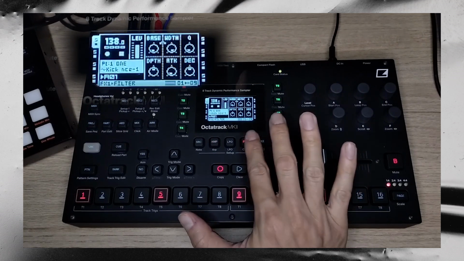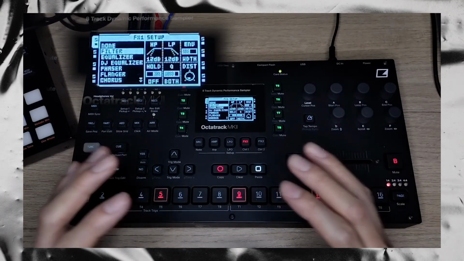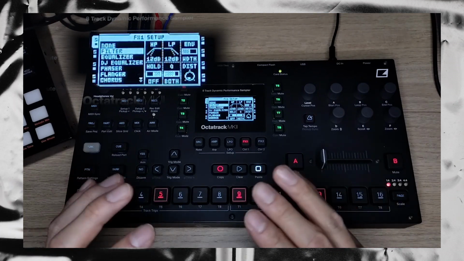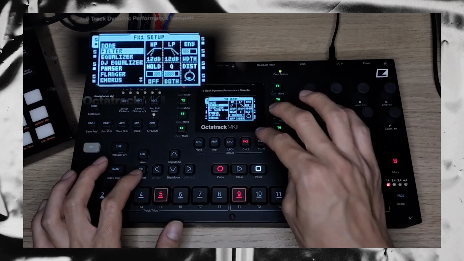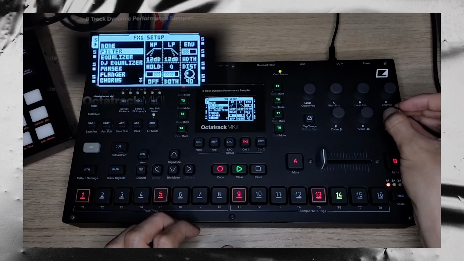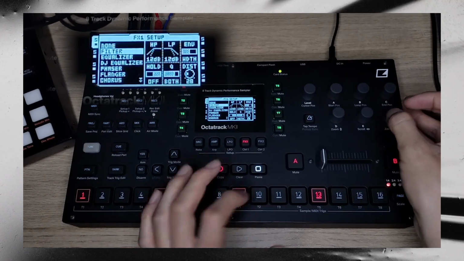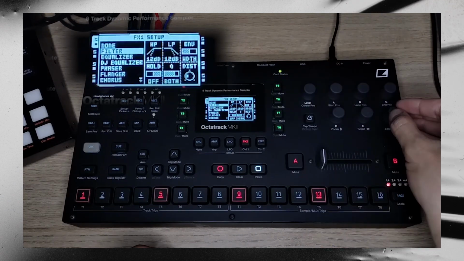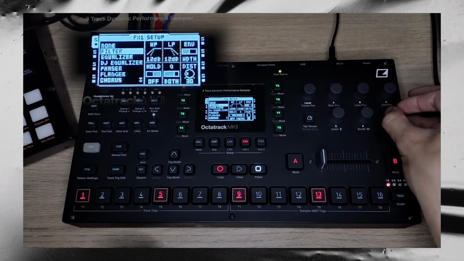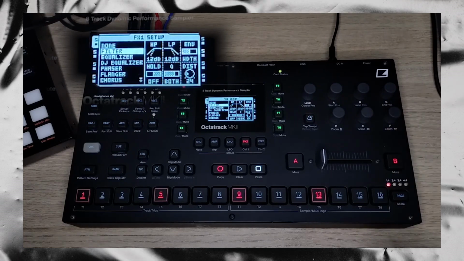So I will try to distort it a bit just to make this kick a little bit more rounded. So let's put distortion here. Just a tiny amount of distortion will go a long way for controlling that initial peak, because it's too clean.